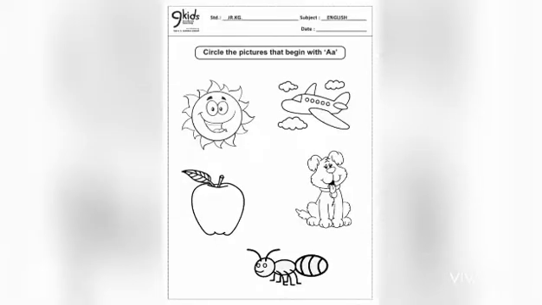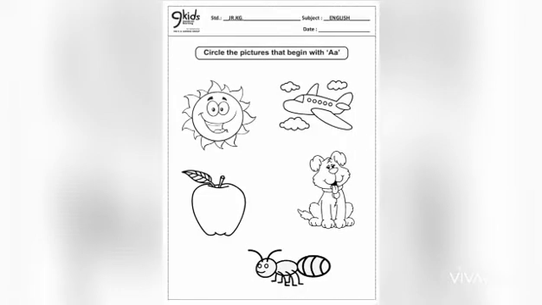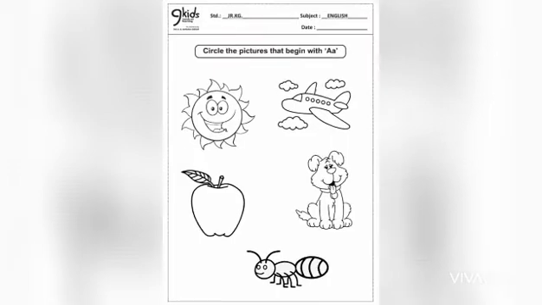Now, here comes the worksheet of alphabet A. In this worksheet, you can see the pictures, right? So first we will recognize the pictures. First is a sun, second is an aeroplane, third is an apple, fourth is a dog, fifth is an ant. So we will circle the pictures that begin with alphabet A.